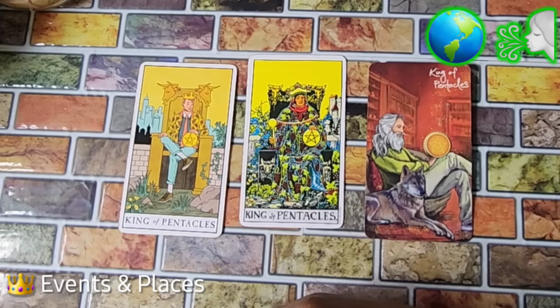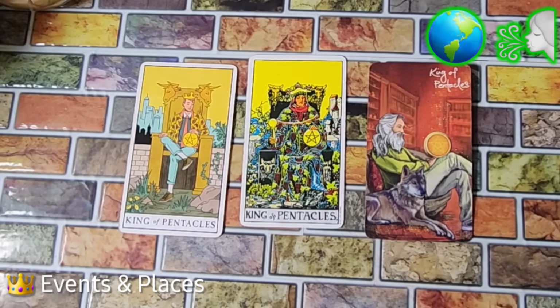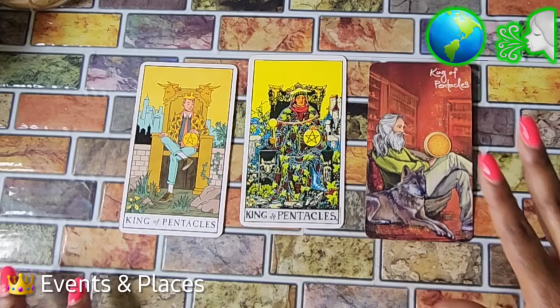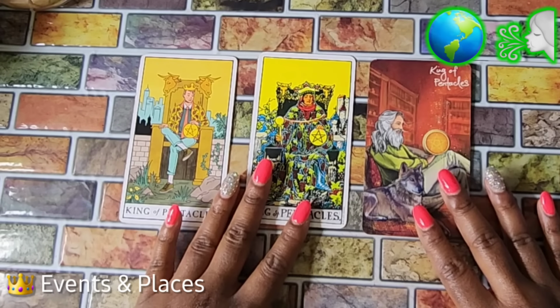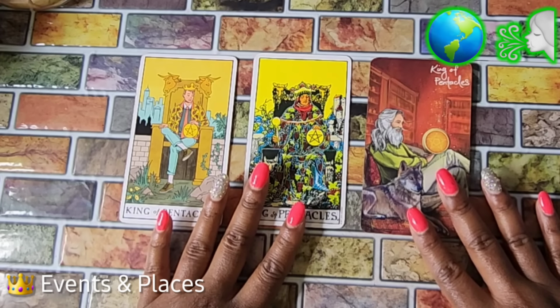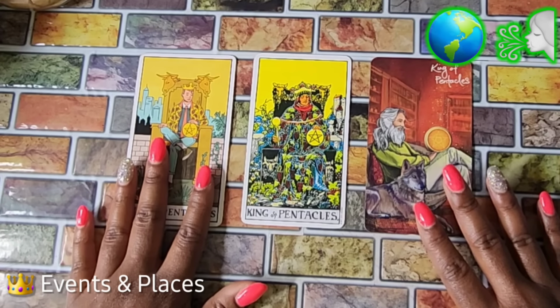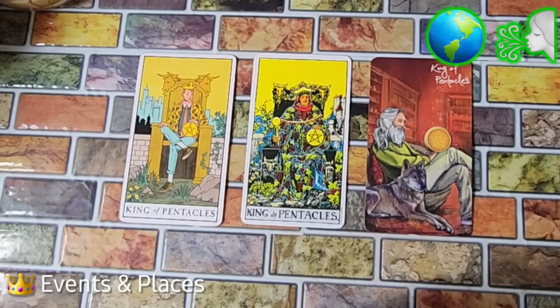Somewhere where you're going to leave feeling full, like you definitely got what you wanted out of the event, okay? Or something that you wanted to do for a long time. This could have been a place or event that you wanted to do for so long and you finally did it, because the pentacles represent something in the works for a long time, something stable.